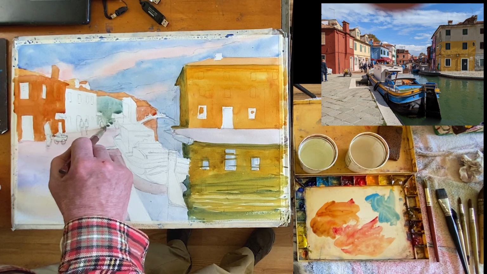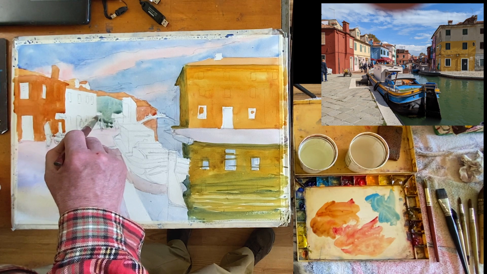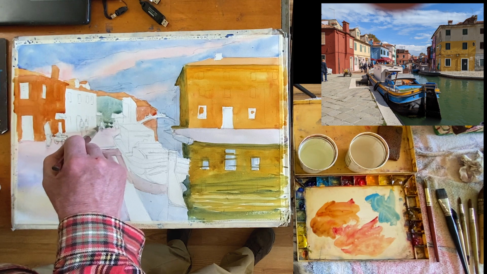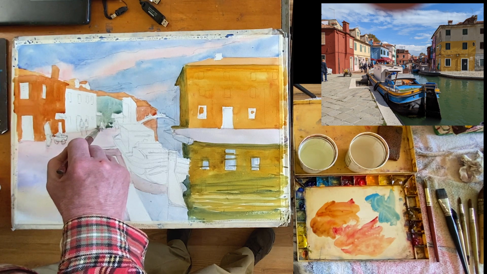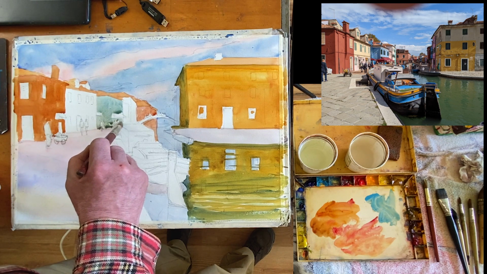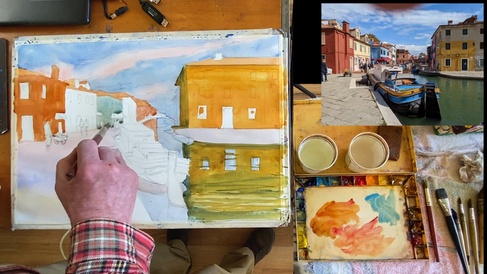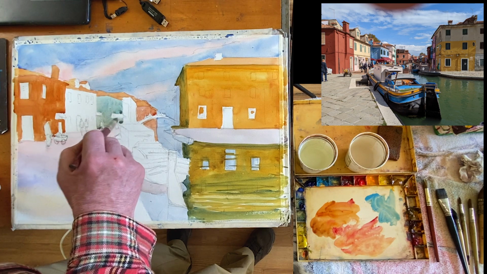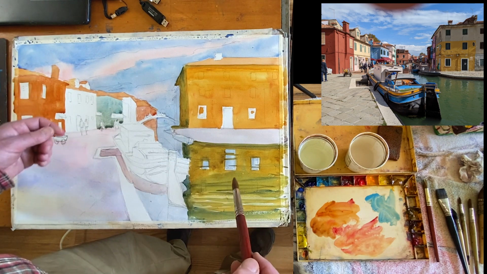And I'm going around my figures. Okay, now am I ready to go to that?